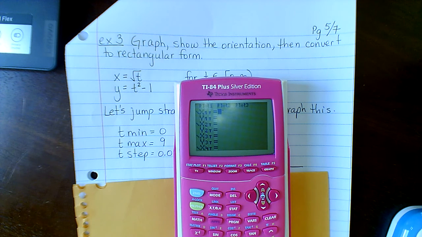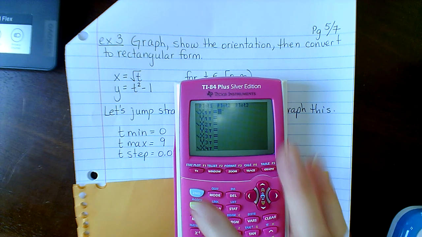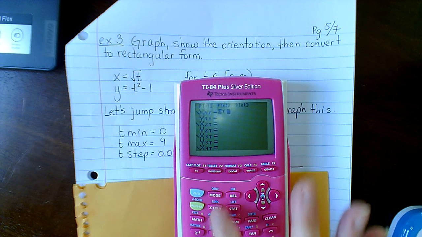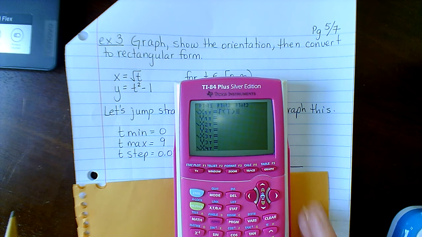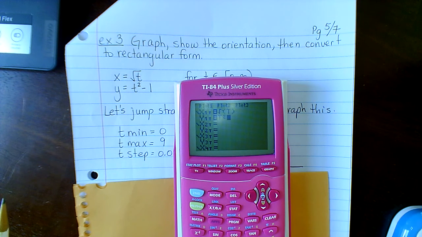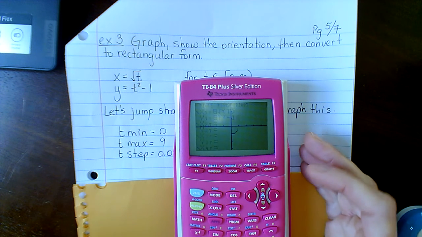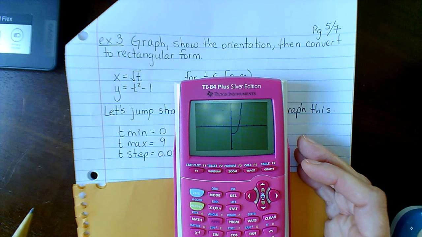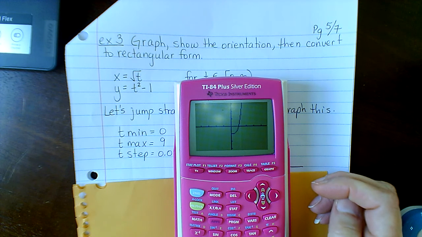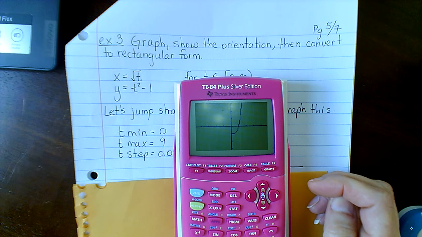So if I go to y equals, you'll see that they're grouped, that x and y. So my parametric equations are x equals the square root of t, and then my y is t squared minus 1. So I'm going to put that in and I'm going to hit graph. All right, so it happened kind of quickly there. Did you see the orientation of what happened?